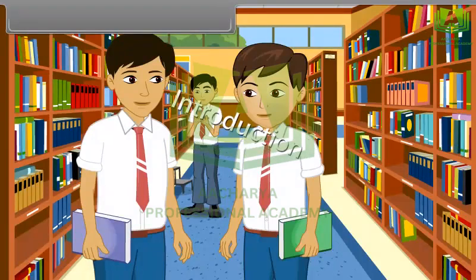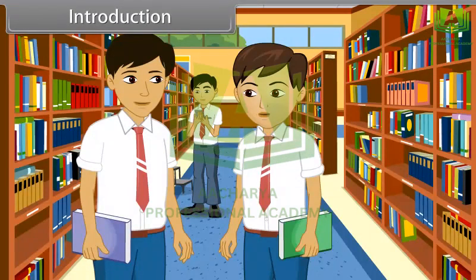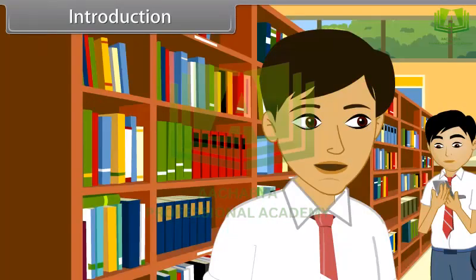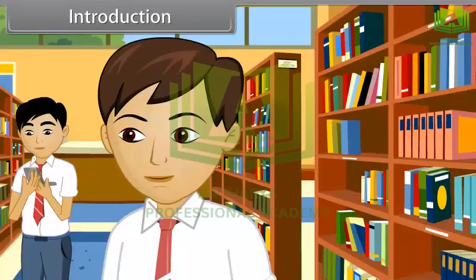Ajay, look at Ashish. Yeah, but what is he doing? He does not study at all. I doubt that he will pass this year. Yes, the probability of his getting passing marks is low. What probability? What is that?